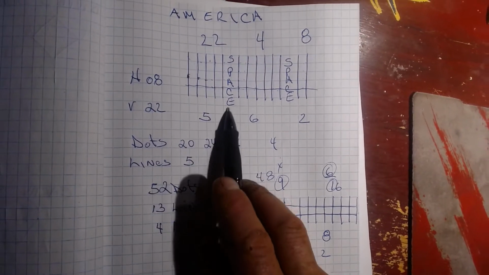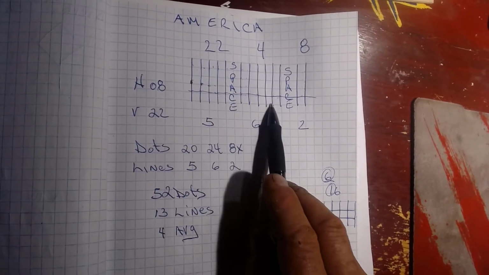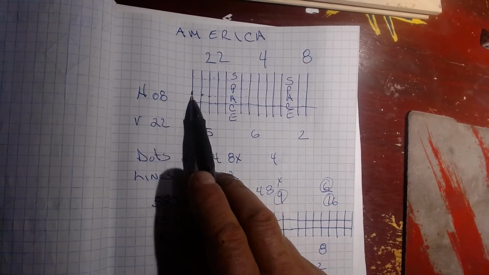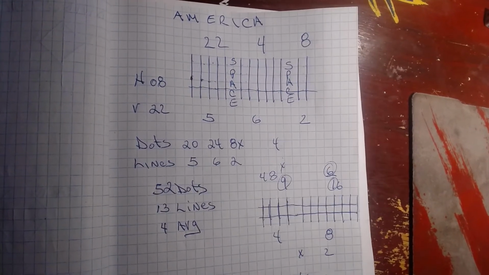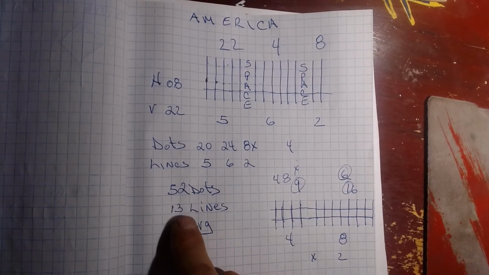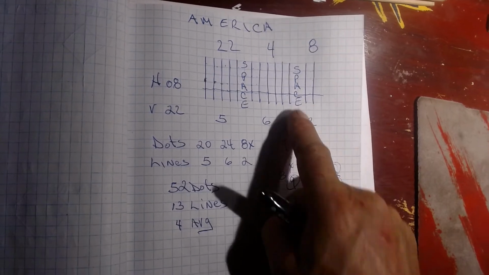Mathematics. 5 lines and 6 lines and 2 lines, multiplied by 4 lines. I end up with how many lines between each dot and how many dots to create one area space. That's where I got this idea from. And then there's the equation: 52 dots, 13 lines. The average is 4. The multiplier was 4.